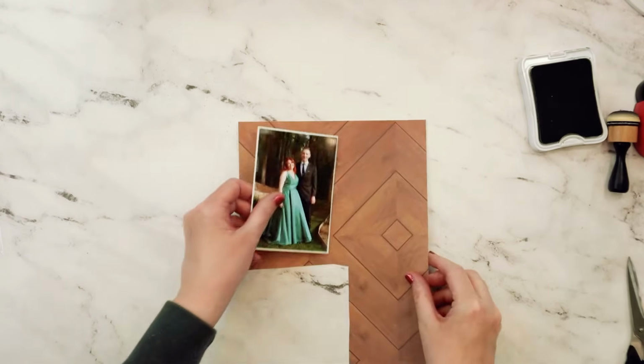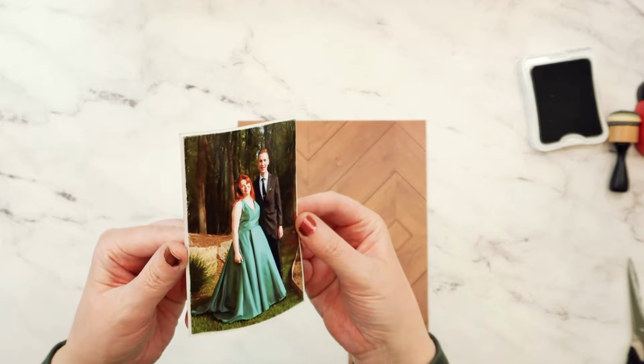All right, just use some water to get that up. Anyway, while that is drying, we are going to start building our layers. I'm gonna go ahead and mat my photos. I did mat them with some white cardstock.